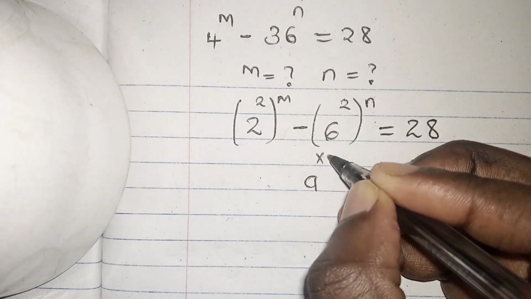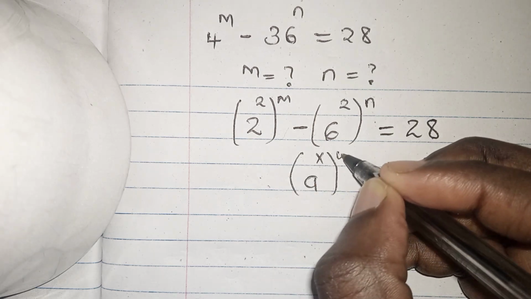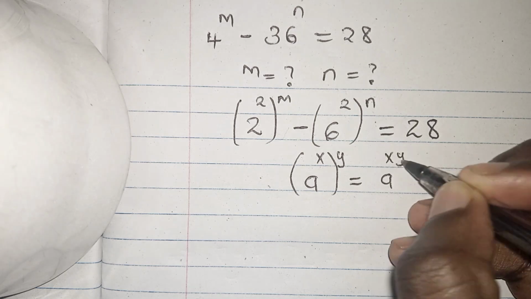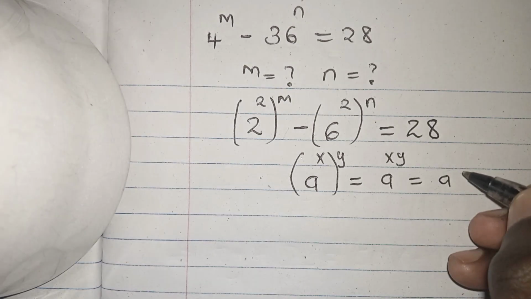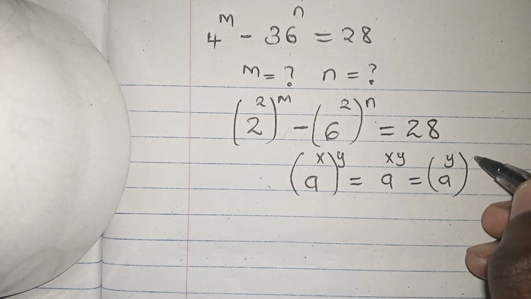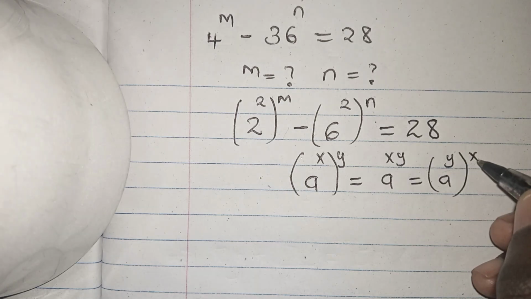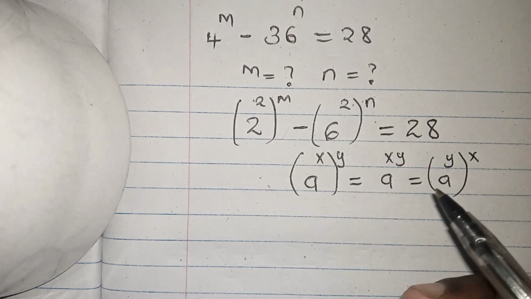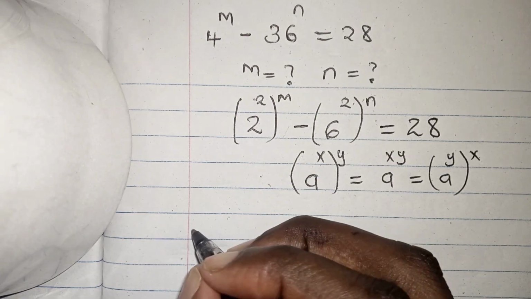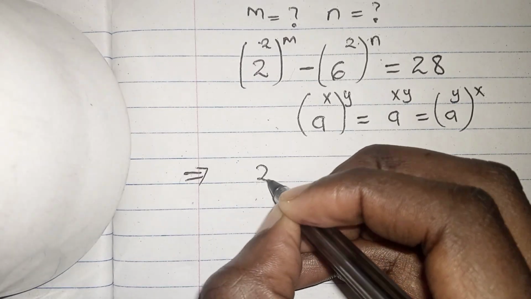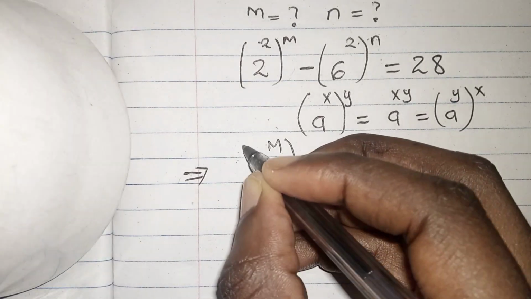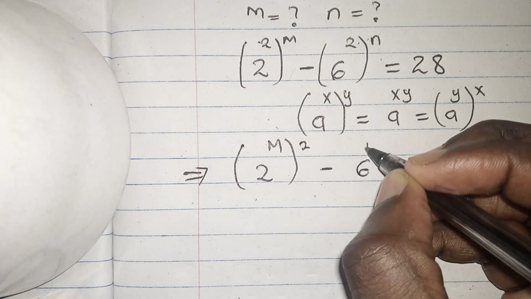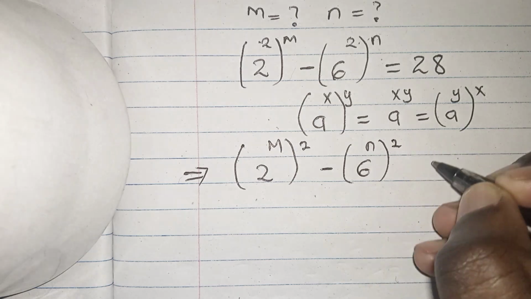Okay, so our next step, we're going to use this rule of indices, whereby if you have a to the power of x, all this to the power of y, is equal to a to the power of xy, which is equal to a to the power of y, all this to the power of x. So interchanging the exponent. We are going to apply the same here for our case. So this will be 2 to the power of m, all this squared, minus 6 to the power of n, all this squared, is equal to 28.